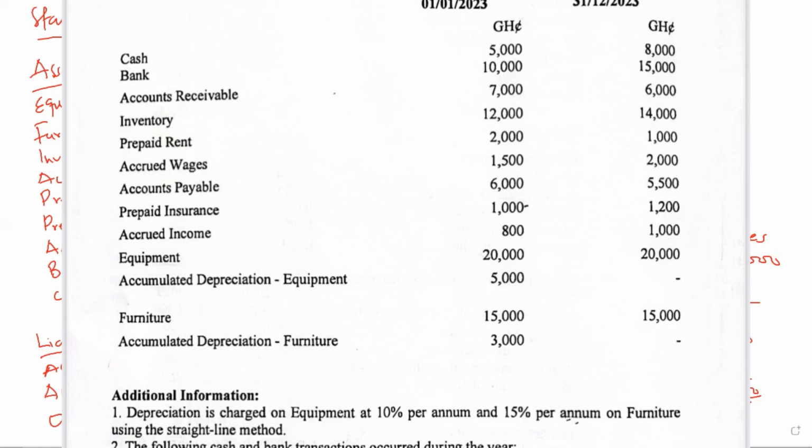So let's start with the rent. When we look at the question, we have prepaid rent, which has a balance on it. So as soon as we see that, then we should know that we have to prepare a rent account.